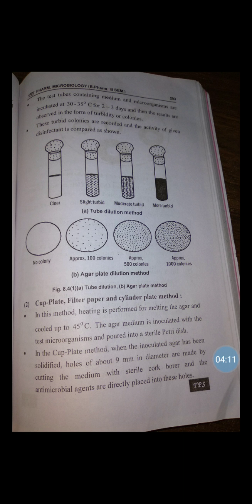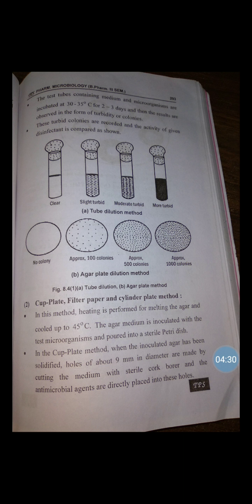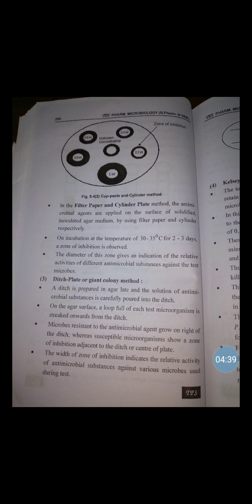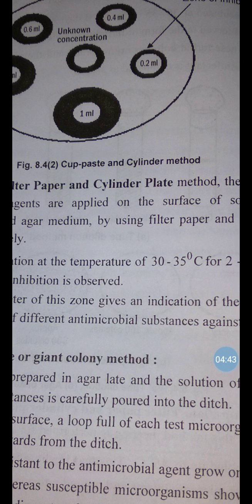In the cup plate method, when the inoculated agar has solidified, holes of about 9 mm in diameter are made by cutting the medium with a sterile cork borer, and the antimicrobial agents are placed into these holes. See here, the cup plate and cylinder method.